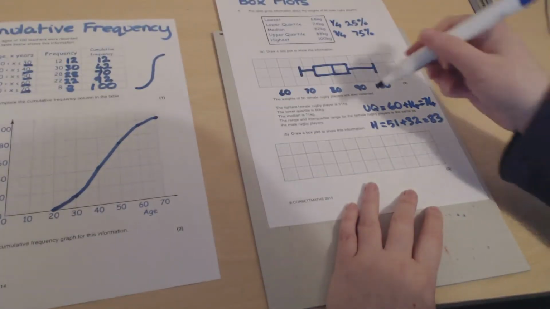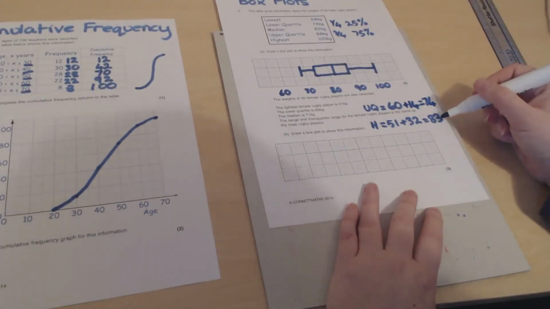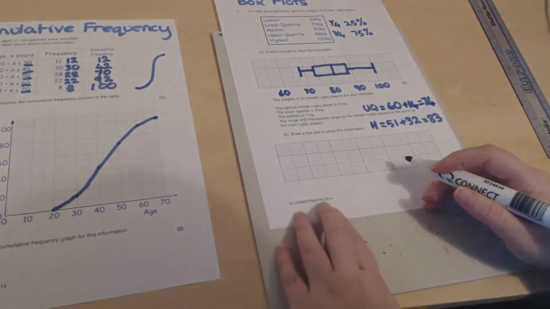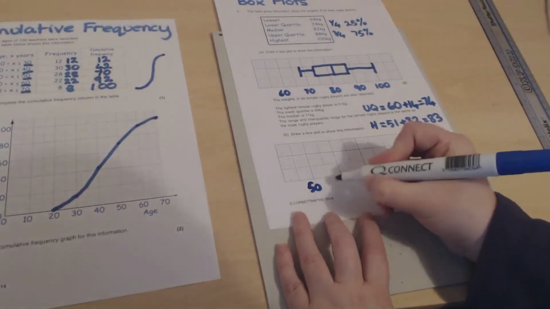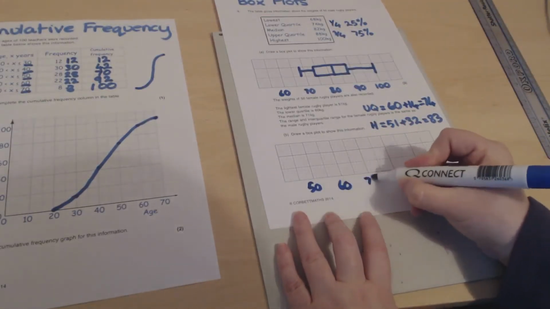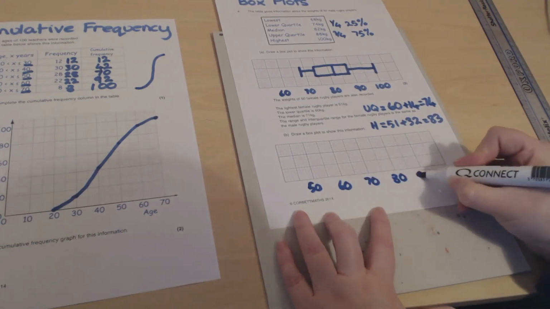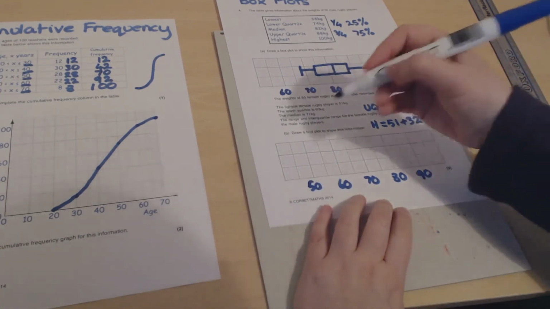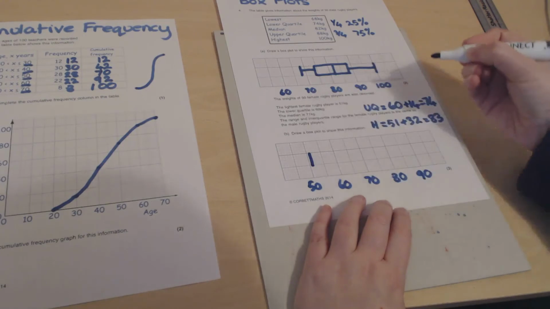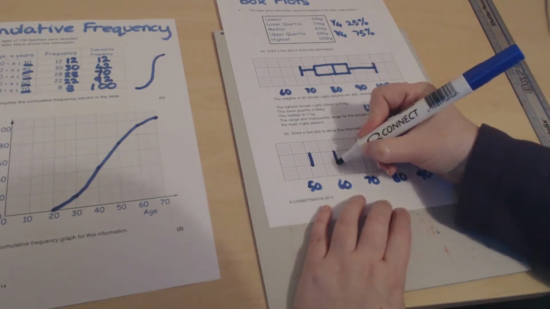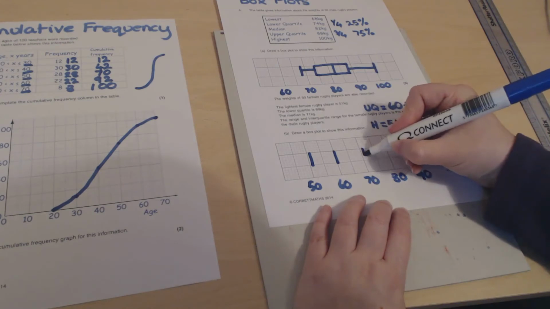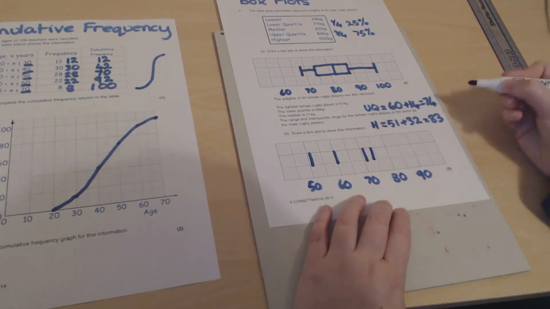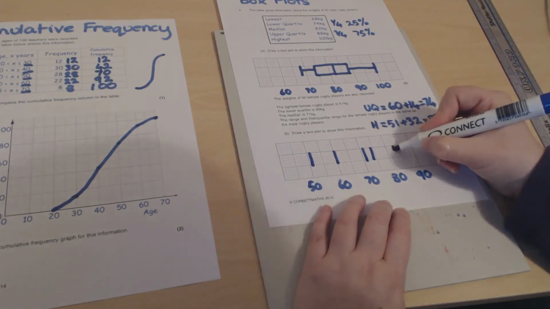So we've got to go between 50 at the smallest and 80 or 90, I'm going to say, at the top here. So I'm going to use a similar sort of scale. So we're going to go 50, 60, 70, 80, 90, just trying to get it to sit roughly in the middle. So lightest was 51, so we draw a line there. Lower quartile was 60, median was 71, upper quartile we worked out as being 74, and the highest was 83.